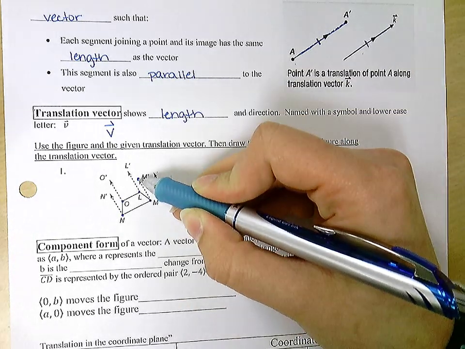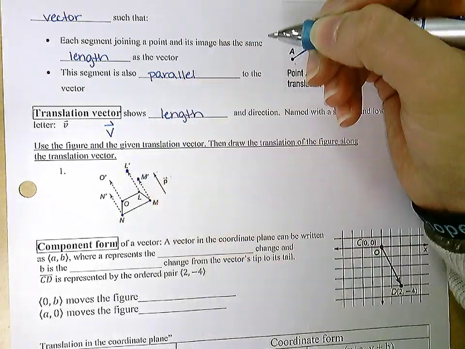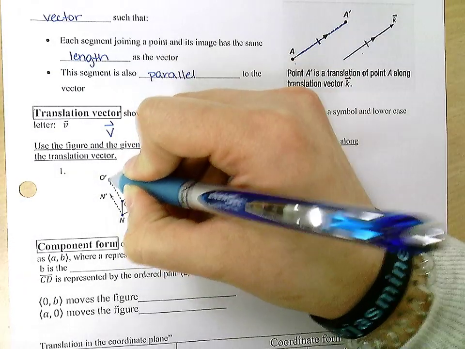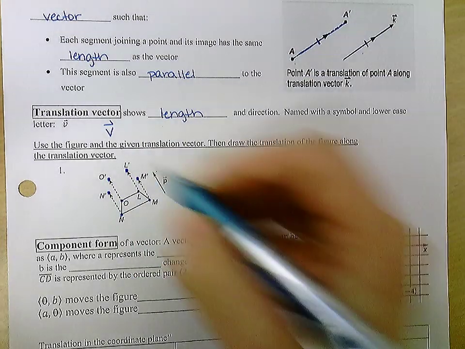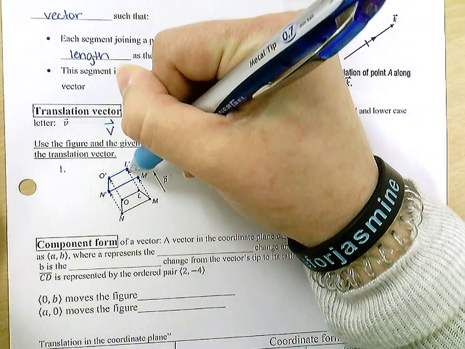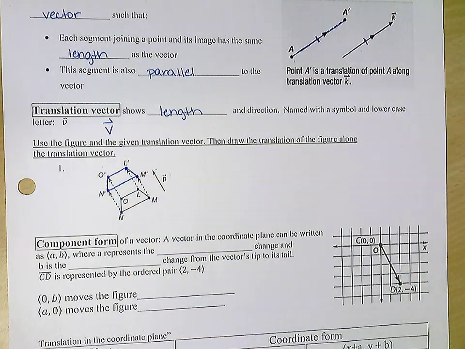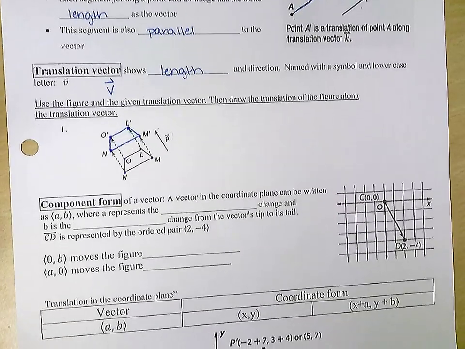So from M to M prime along that vector is here. L to L prime is here. O to O prime, and N to N prime. Then I could connect each of those points to create my image. Again, they were already drawn in for you. If they weren't, you'd have to measure out that vector, see how long it is, and then mimic that for each and every point. All right, questions so far before I continue?